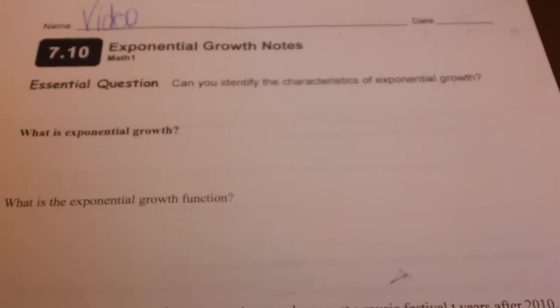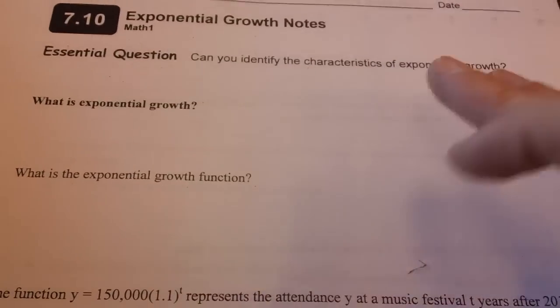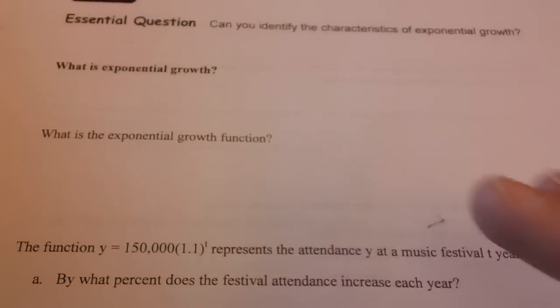Okay, 8th graders. Today we're talking about exponential growth, and your essential question is, can you identify the characteristics of exponential growth? So let's first define it.